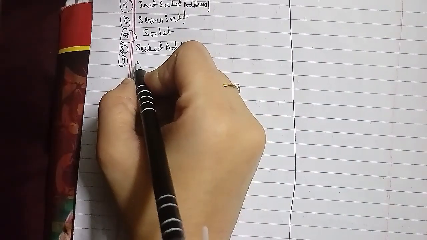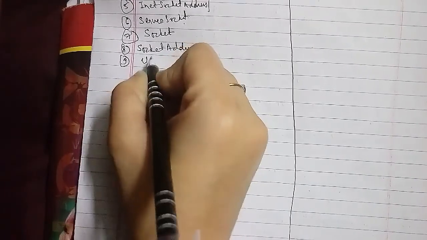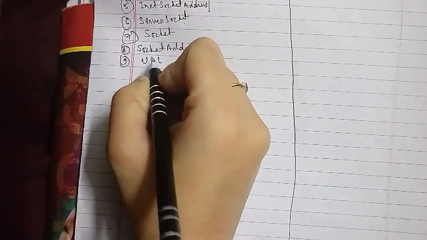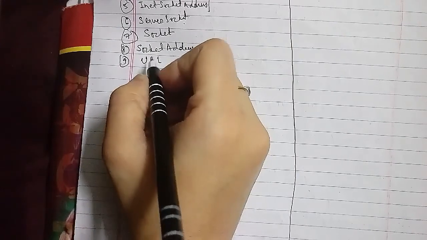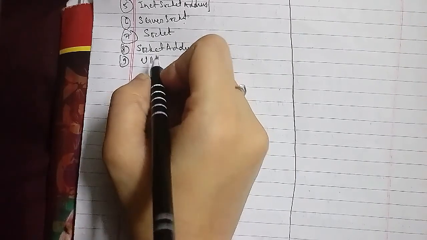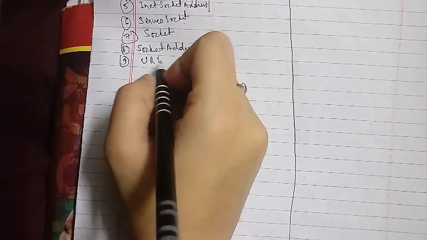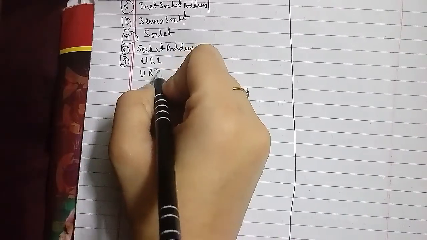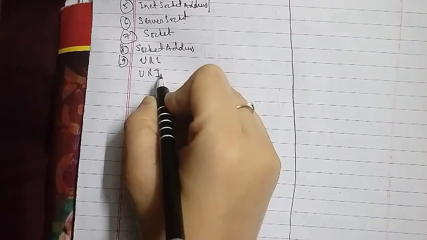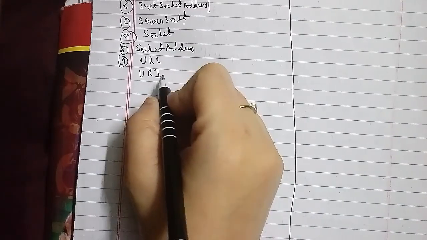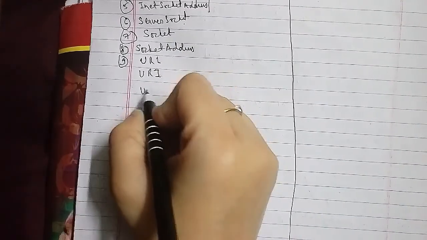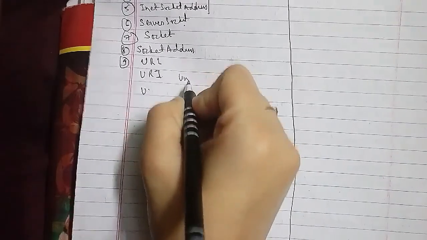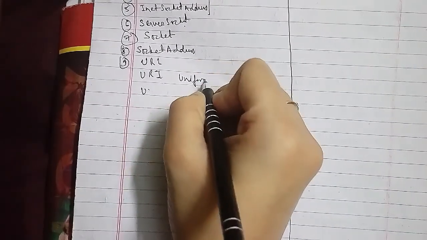The next is URI. This class provides the object uniform resource identifier. I'll just write it down: URI is uniform resource identifier, and URL is uniform resource locator.